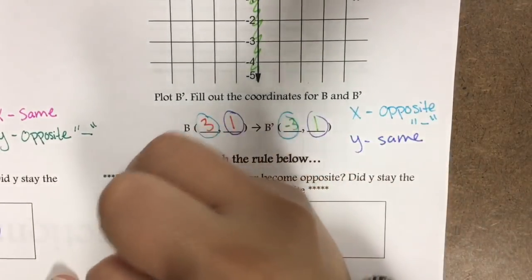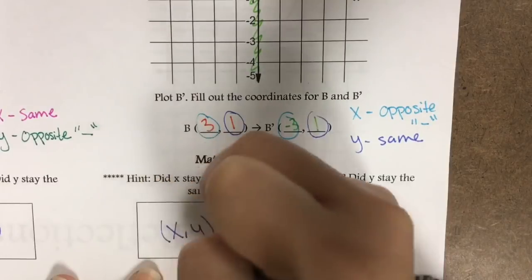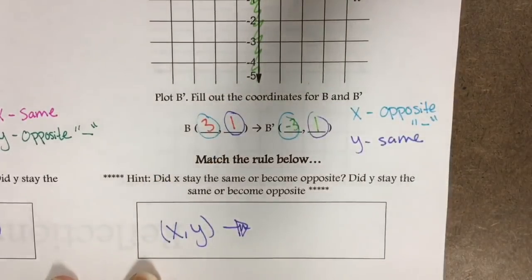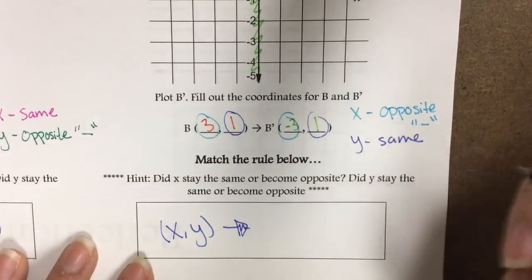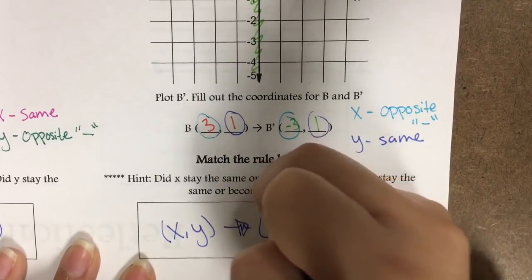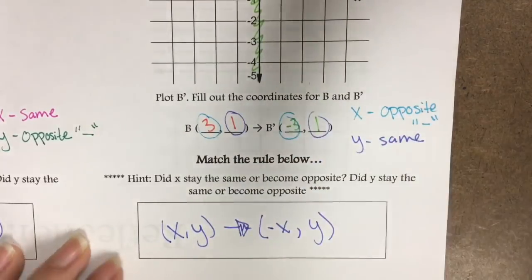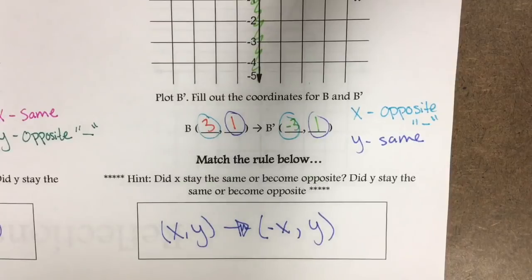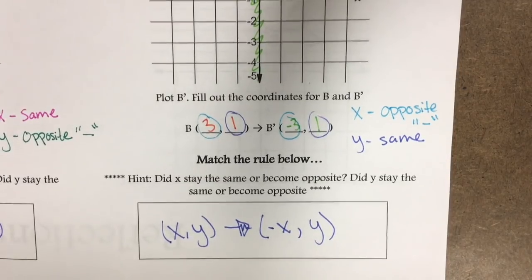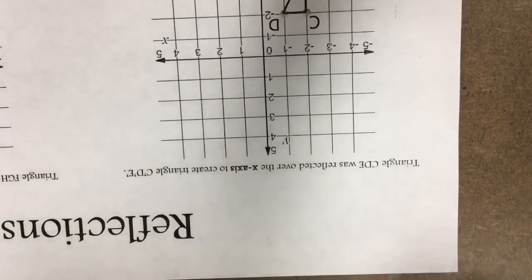So we start off with x, y changes to... X became the opposite, so we're going to put a -x. Y stayed the same, so there is no change to y. We just rewrite y. Now let's go ahead and look at the next examples.